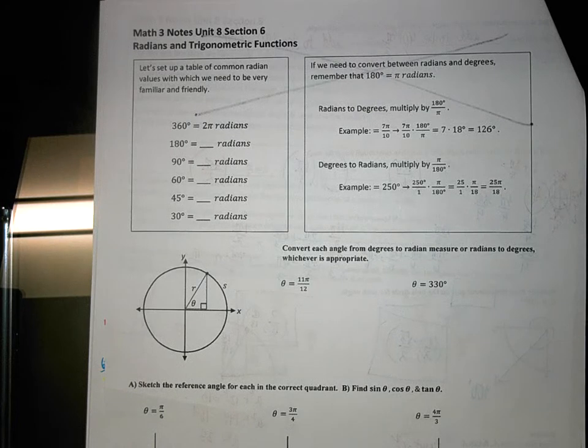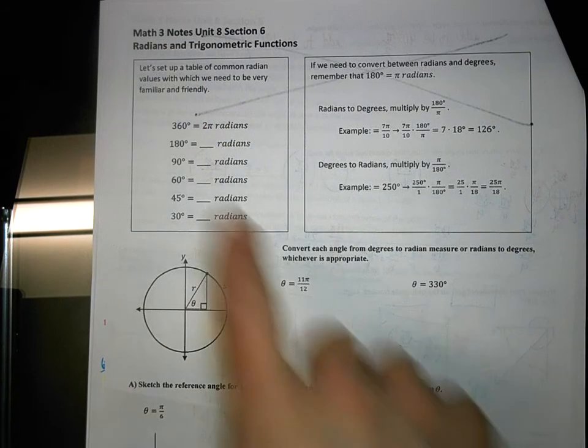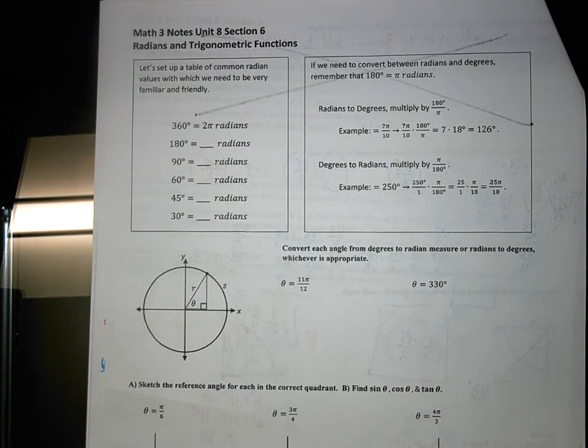Math 3, Unit 8, Section 6. Today we're going to begin talking, or actually continue our talk on radians. So we started talking about radians last time in class.